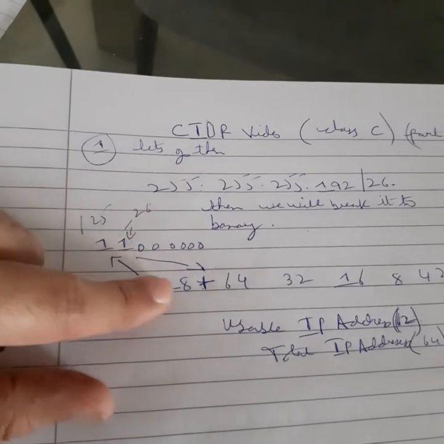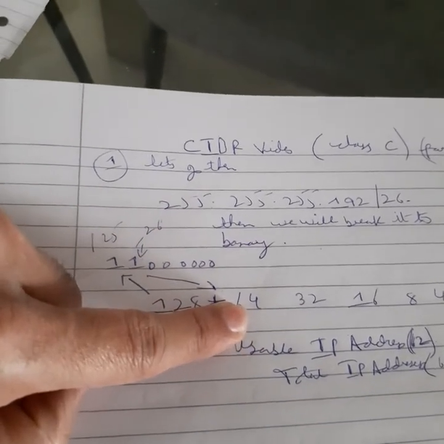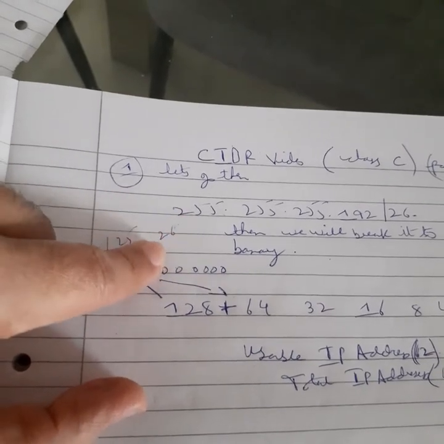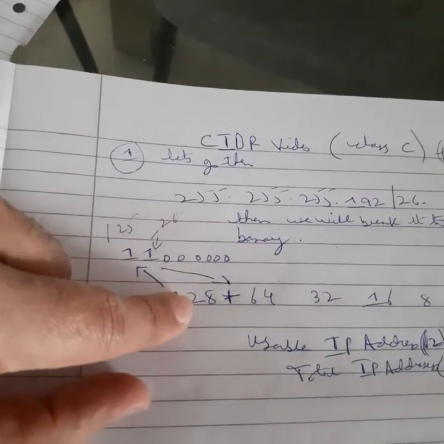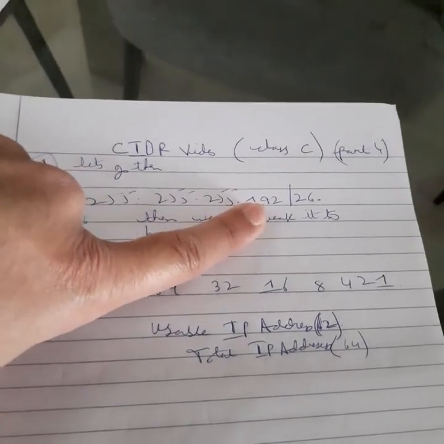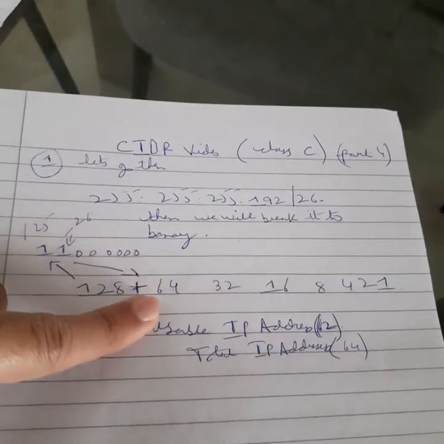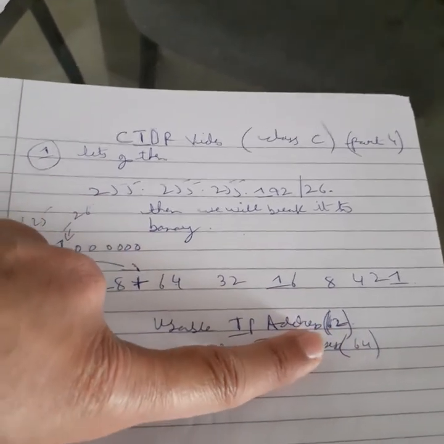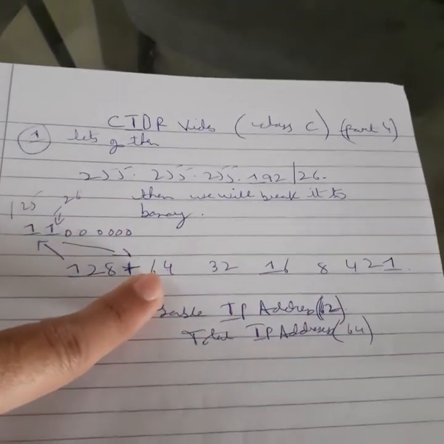So /26, here you go, 64. As we know we have /26 here, we'll add 128 plus 64. That will make 192 here. Usable IP addresses will be 62. Where the heck did that 62 come from? I'll let you know.